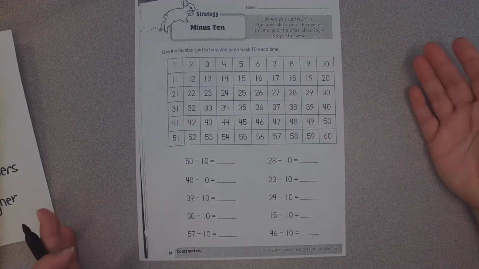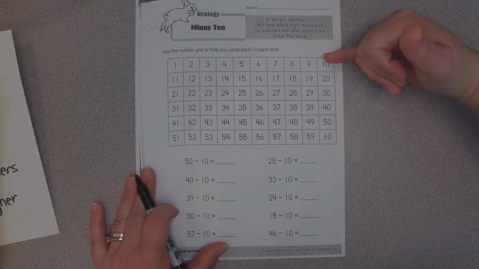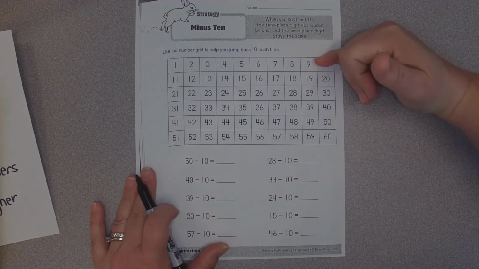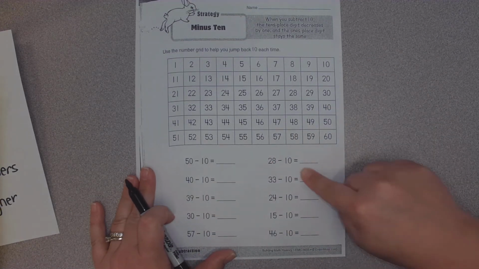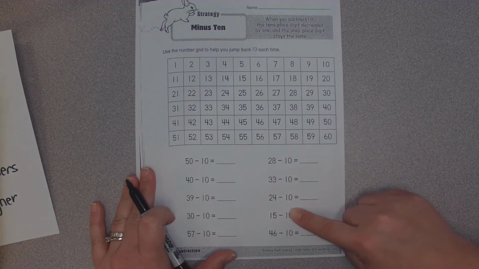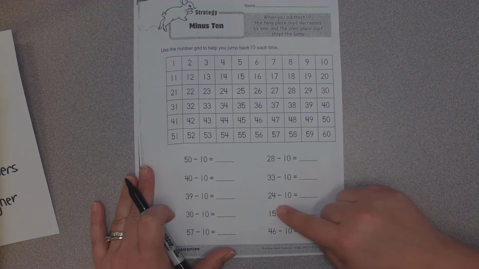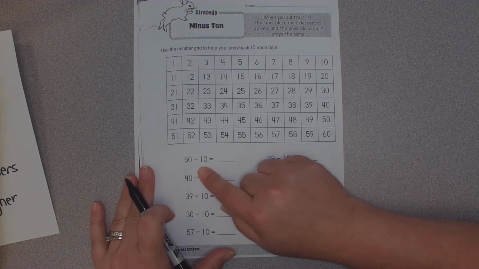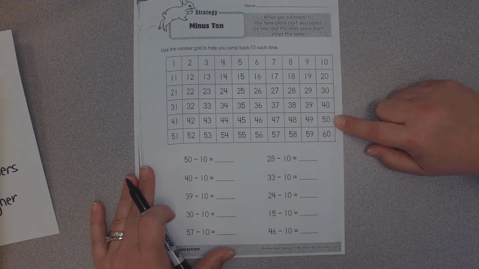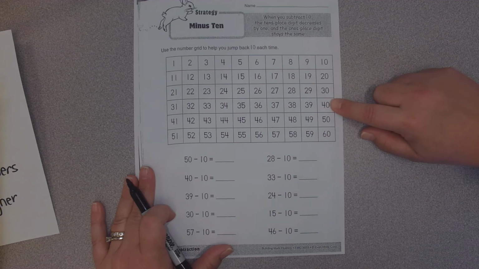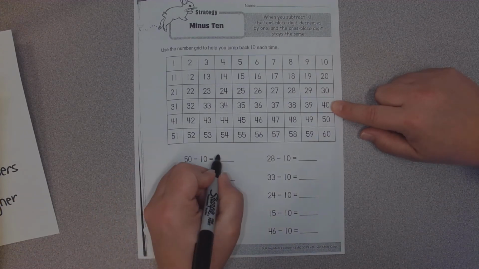Over here, we kind of have the same thing, except they've given you a bigger number. So instead of only going to 30, we now go to 60. That means you guys can do these big questions. That's pretty cool, isn't it? So here we go, 50 minus 10. I bet you never thought you could figure that out. Well, guess what? 50 minus 10 means we count 10 less. We jump on the hundreds chart. It's 40.